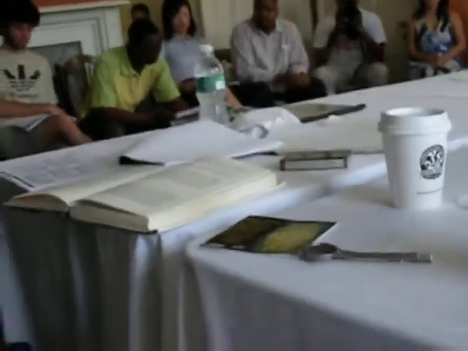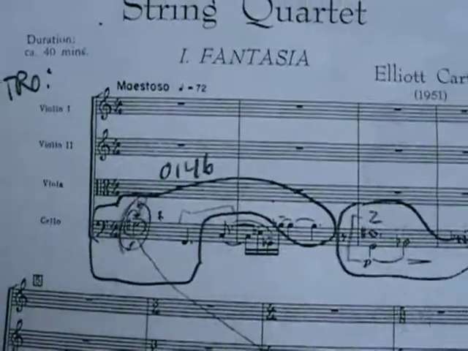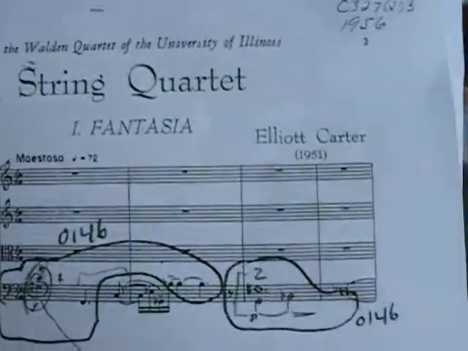So if you now turn back to that page where I have the beginning of the first quartet, you see I've circled certain group notes that says 0, 1, 4, 6. This just refers to places where this harmonic idea appears. Don't worry about it at all. This is one of my favorite passages from Carter, the beginning of the first string quartet.